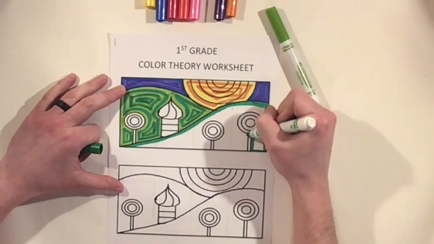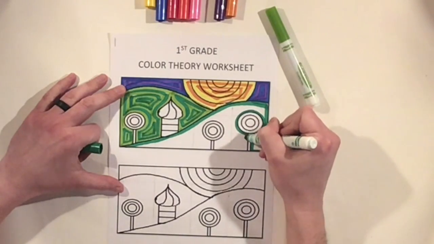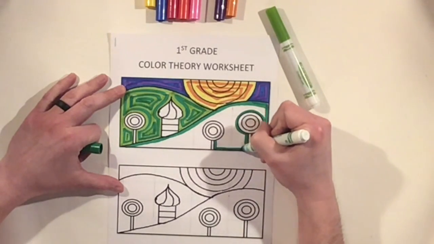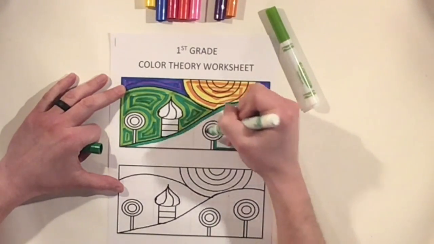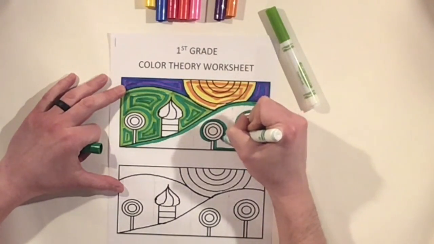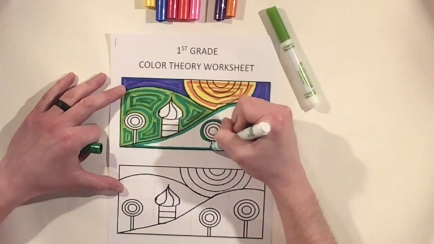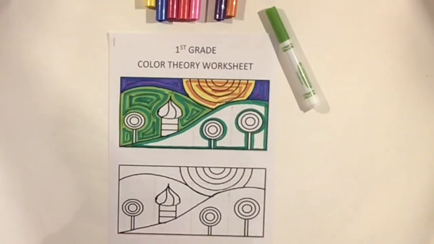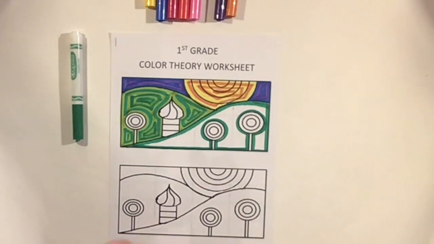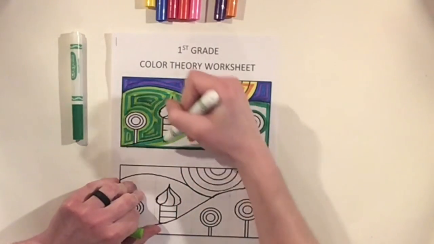My first pattern went light, dark, light, dark, light, dark. This pattern is going to go dark, light, dark, light, dark, light. Even by doing something so simple as changing the pattern of your colors will really change the way that your picture turns out and looks. So I've outlined my hill and around my trees with dark green, and my pattern continues with light green.